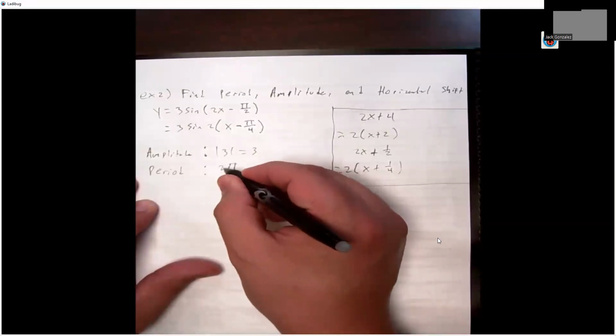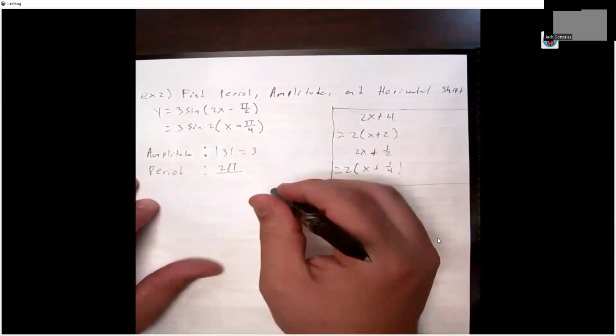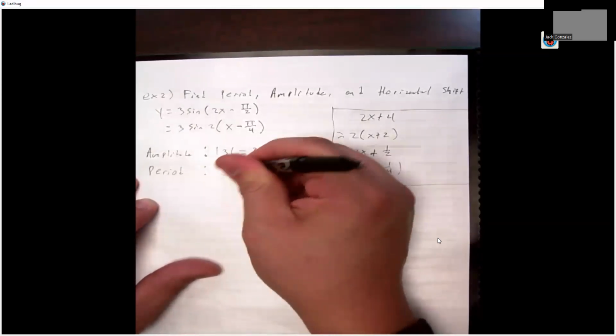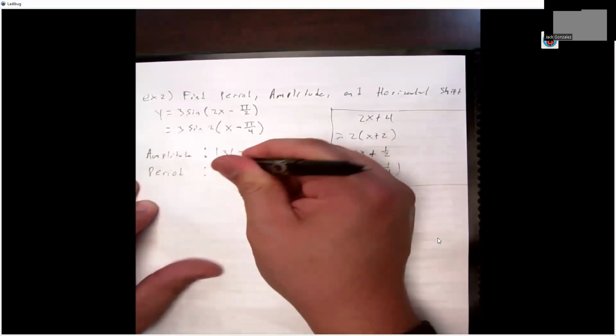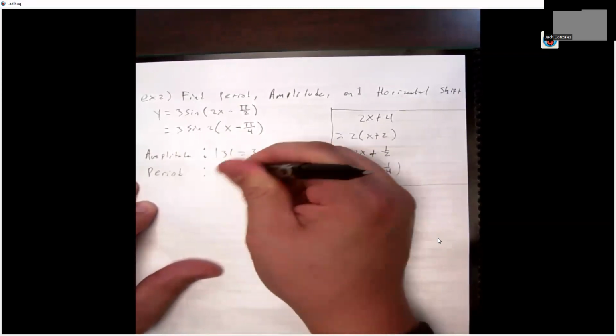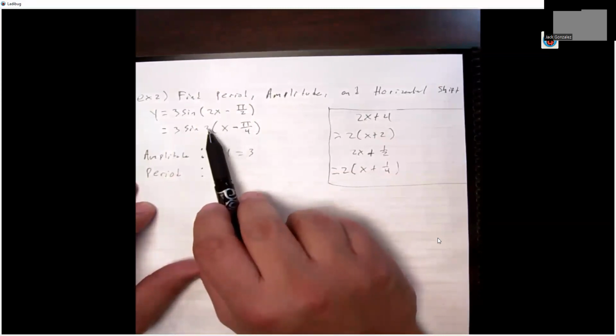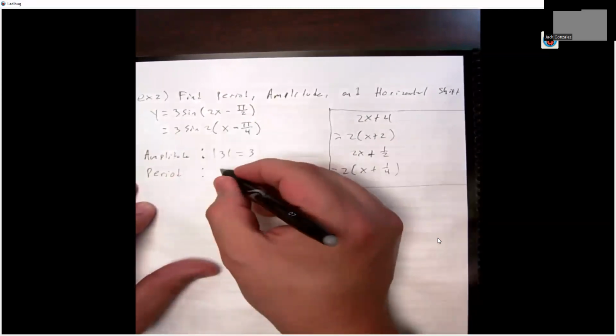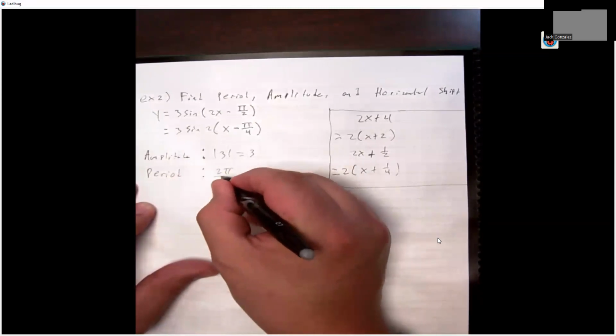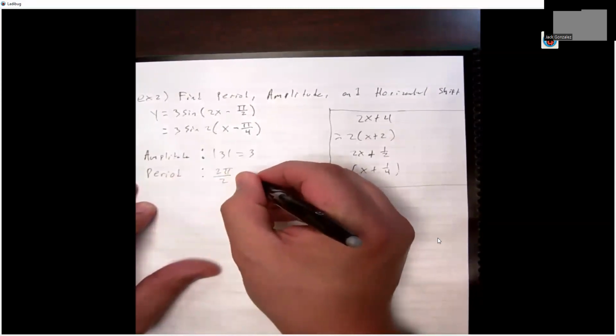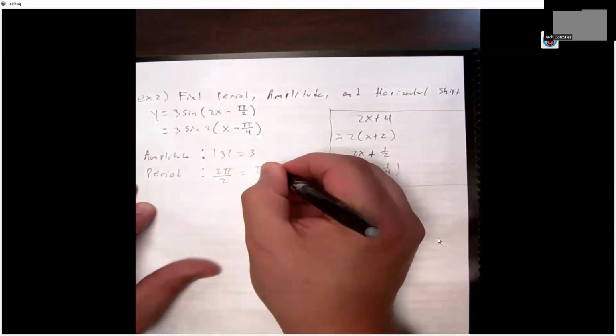2 pi divided by, what is omega? Right? The number on the x that we factored is your omega piece. So you're going to divide by 2. So the period is actually pi.